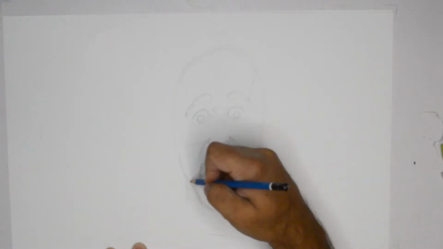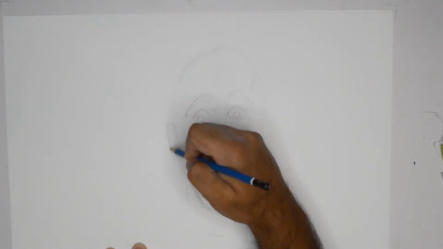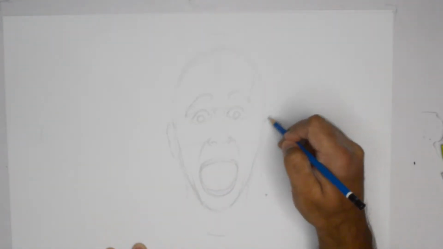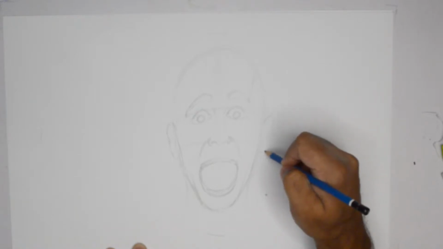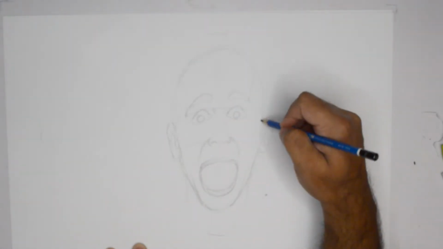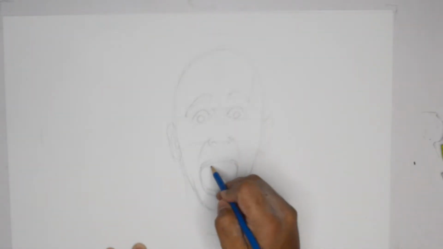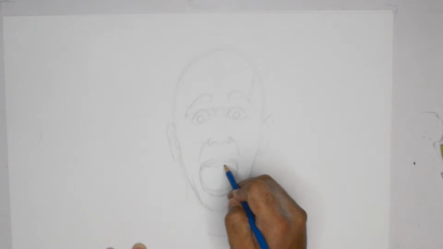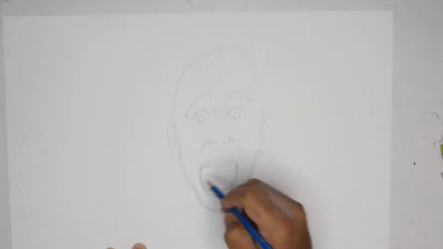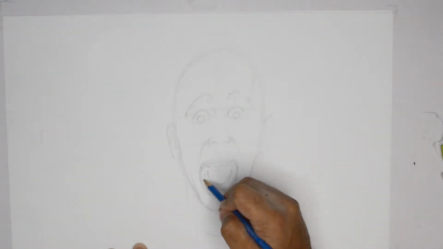Right now we have this, so the ears somewhere around there. And then we can just go put in features as we like. So in most cases teeth show that much. And then the important thing, if the mouth is gaping open, we have to have, let's say, tongue right there, and then we have to draw in a set of teeth.